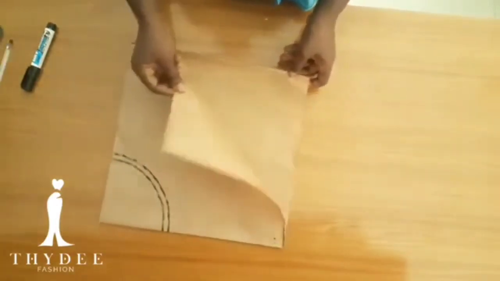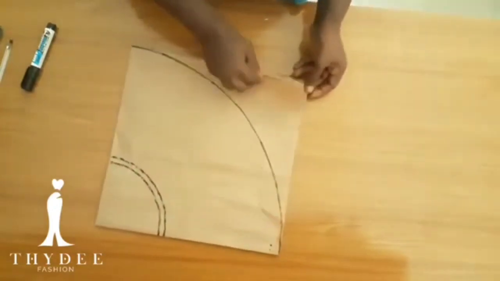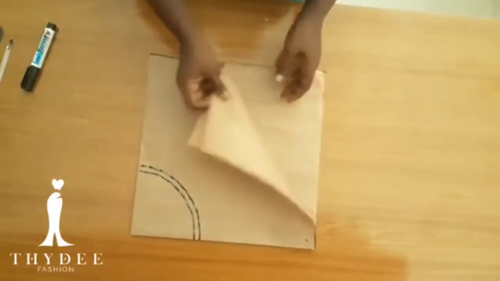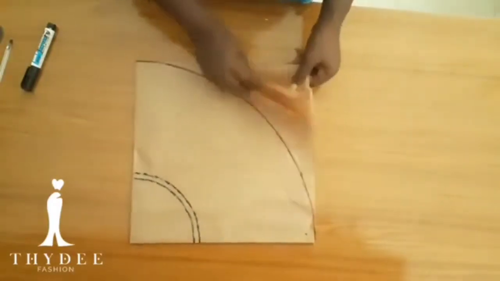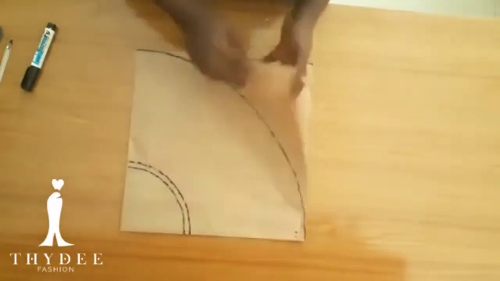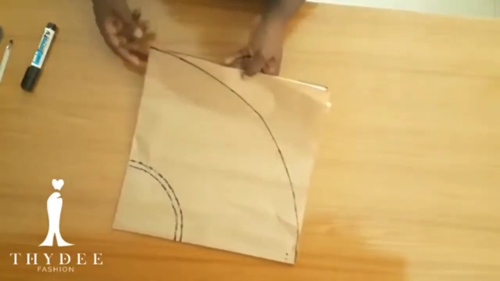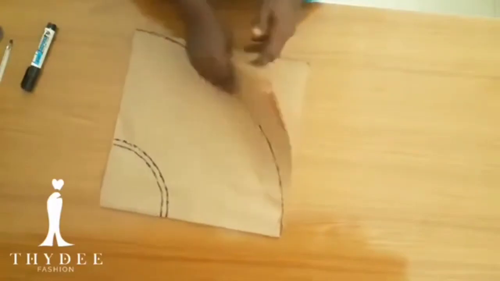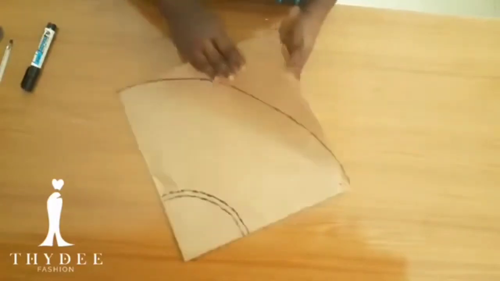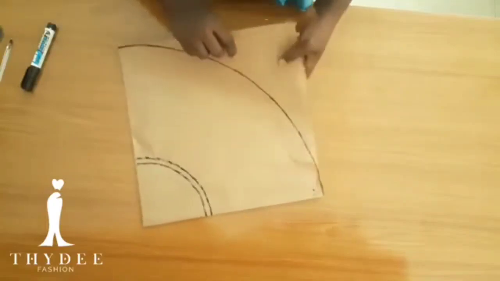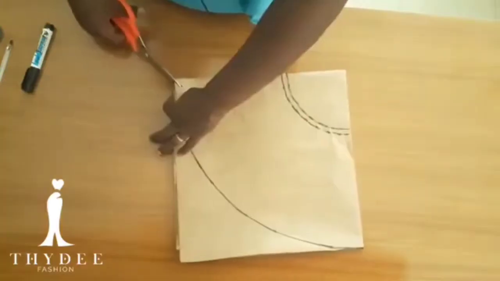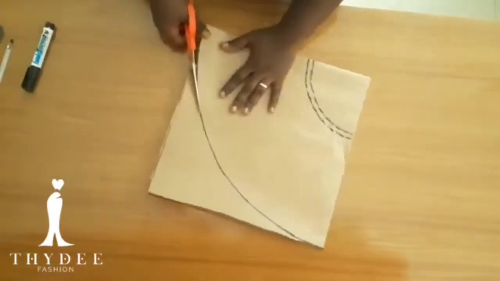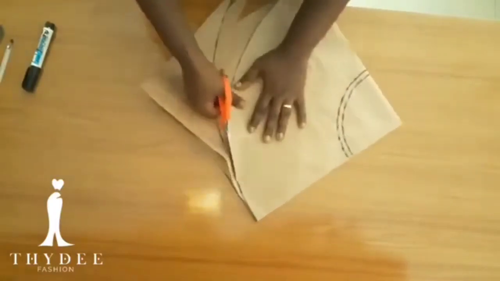So I will just count. This is the first fabric, and of course the second fabric. This is the third. I will be cutting just 3 out of 4. You remember I folded it to 4. So I will cut just 3 and leave the 4th one. I hope you understand what I'm saying. So I will cut 3 and leave the 4th one. So you must be careful when you are doing the cutting.